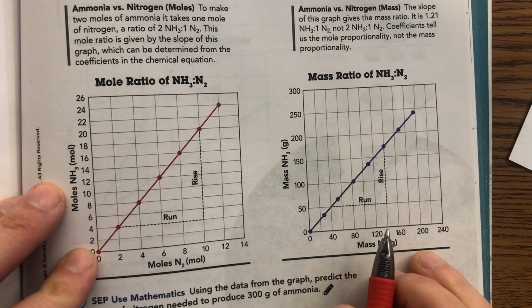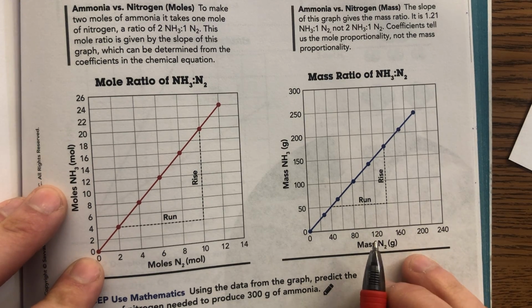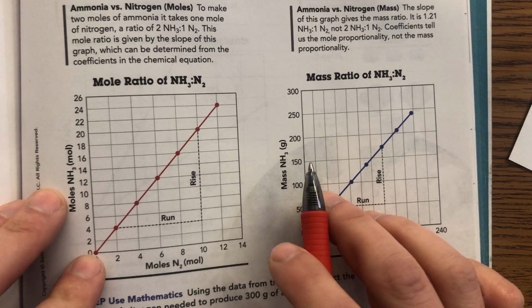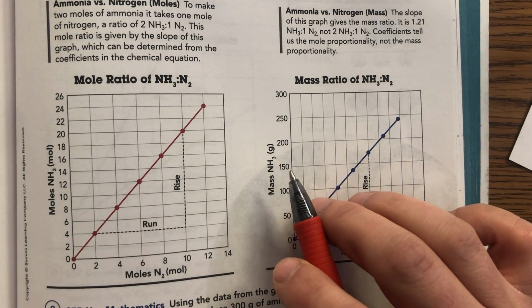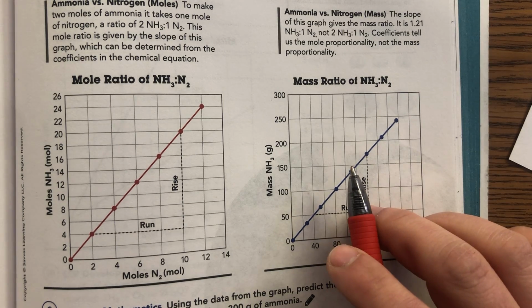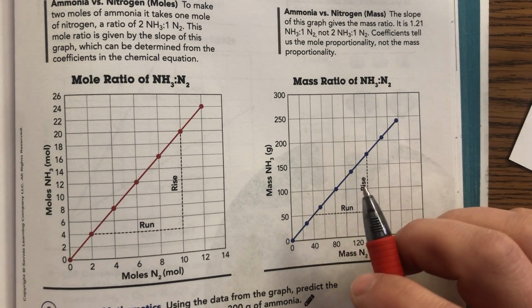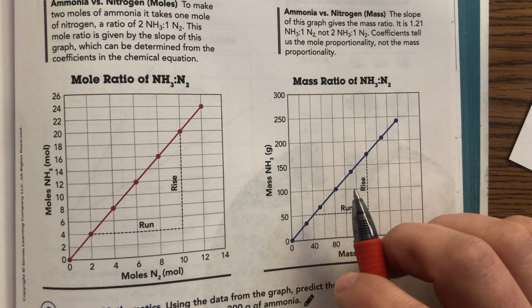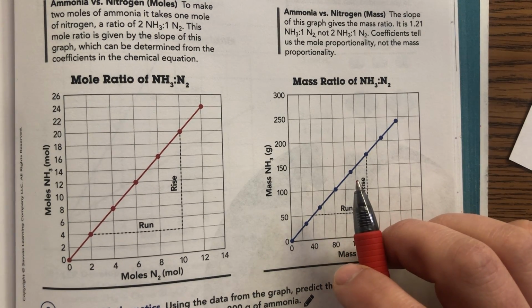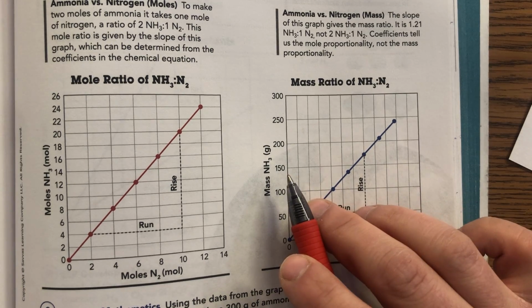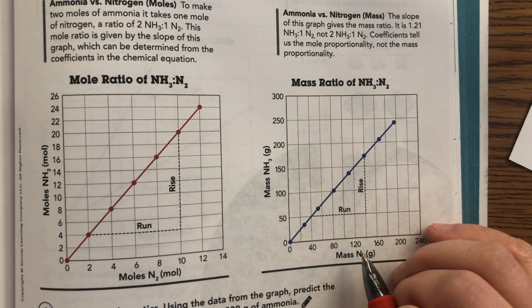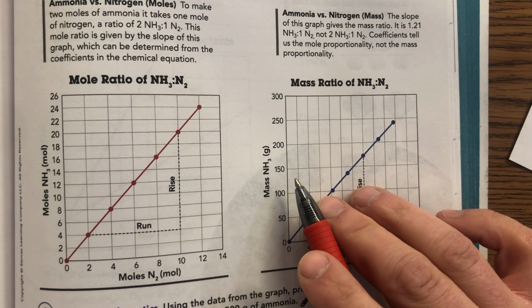And let's think about this. It's 120 grams of nitrogen only makes 150 grams. Well, the other part of that that's missing, the 30 grams, is hydrogen, right? And hydrogen's a much smaller atom. It doesn't have very much weight, very much mass. So it's not going to take up as much space in the molecule. So you can see right here directly that nitrogen is going to be the bulk product in creating ammonia, okay?